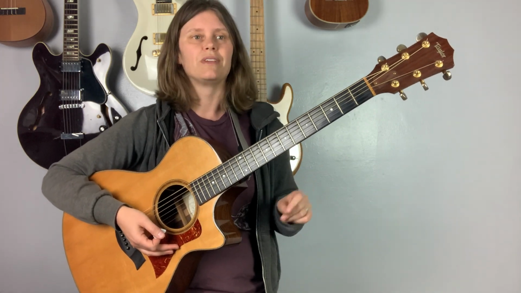If you go counterclockwise, you have your fourths. So from C to F is a fourth, F to B flat is a fourth, etc. So F is the 4 of C, right, etc.